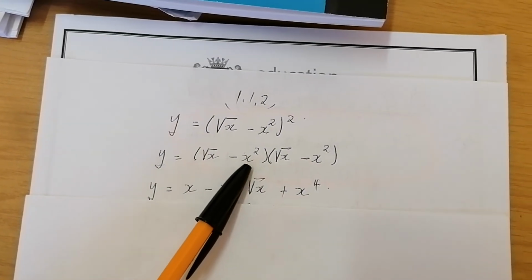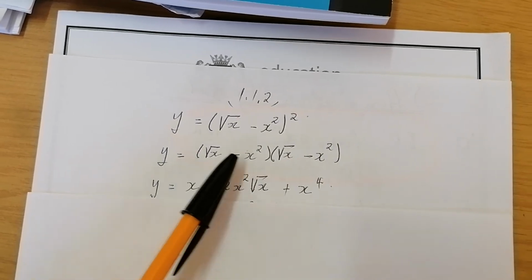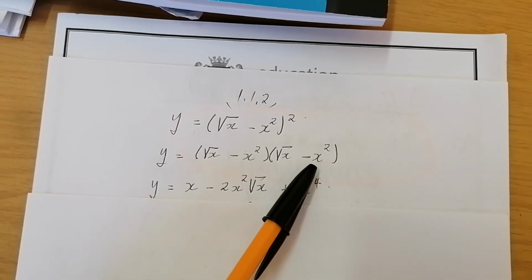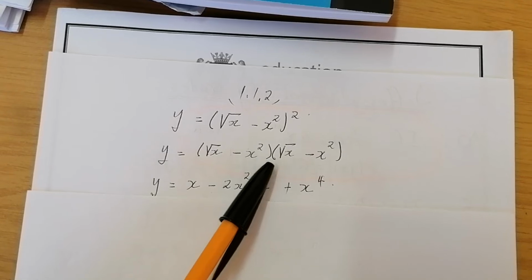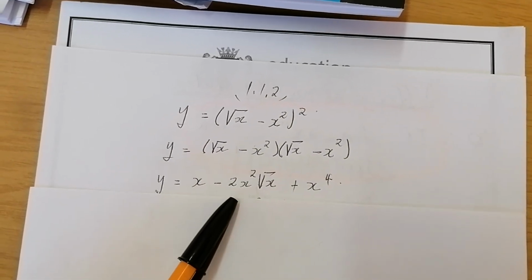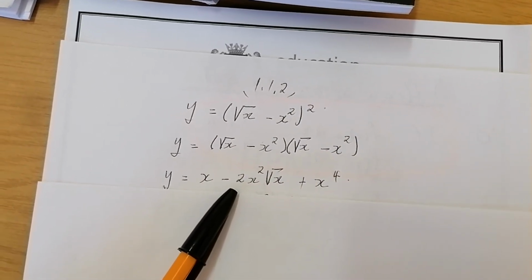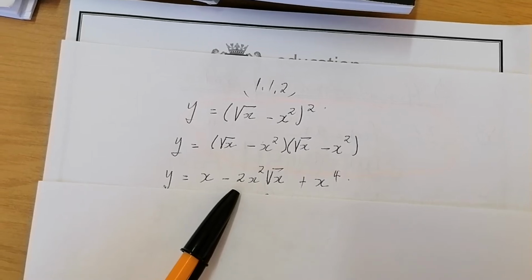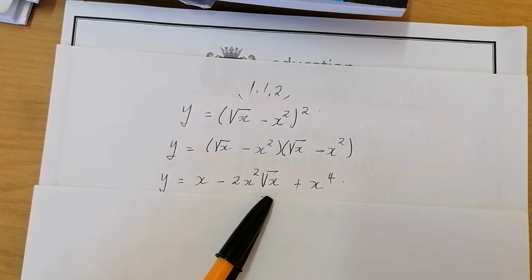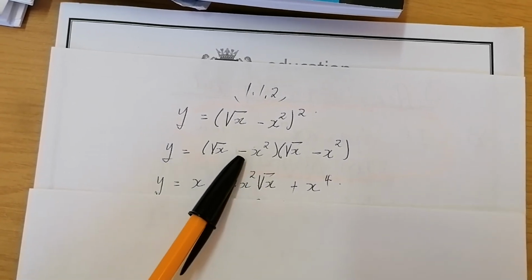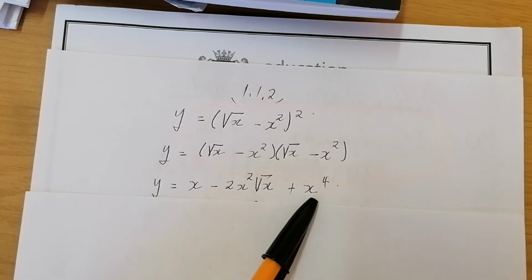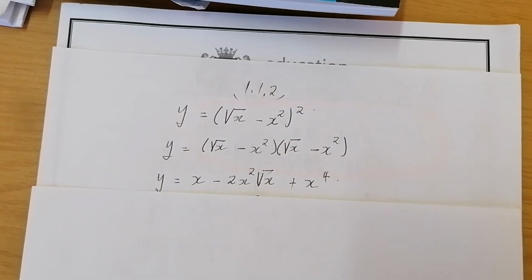And remember, this one and its product, and this and its product, are actually like terms. That would give us minus 2x squared root of x. You multiply this by that, you get plus x to power 4.